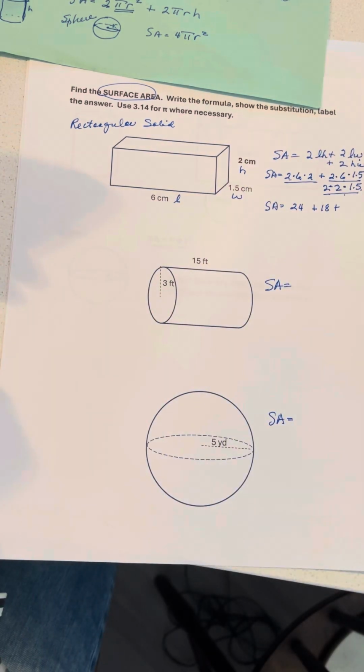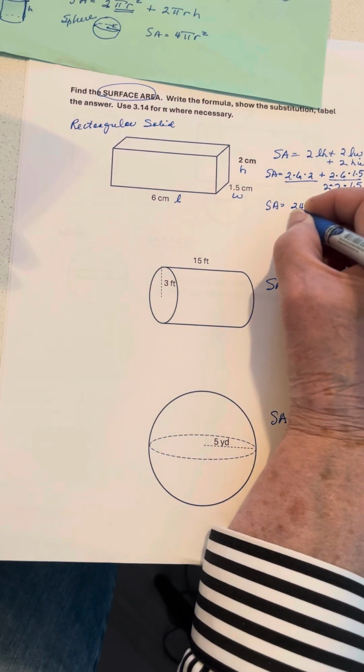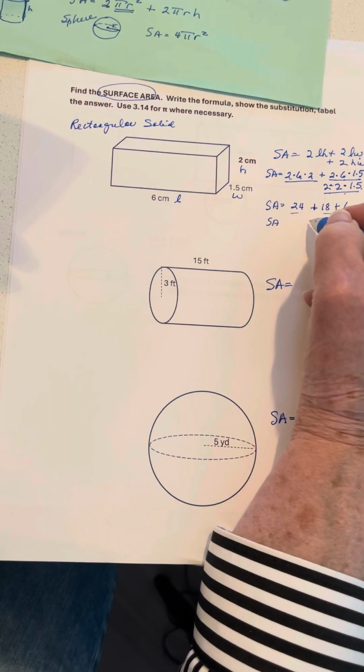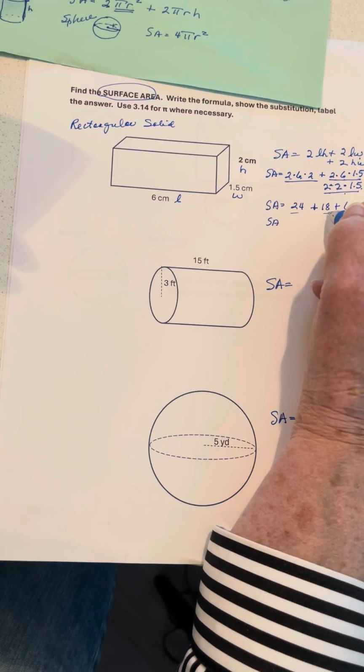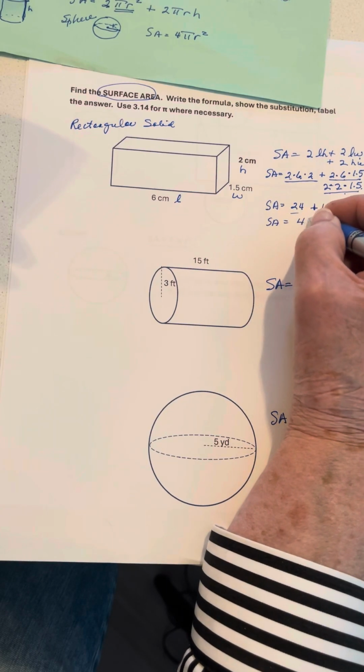So this would be 4 times 1.5, which is 6. So now I'm going to add these 3 numbers together. I have 24 plus 18, which would be 42, plus 6, I think is 48.